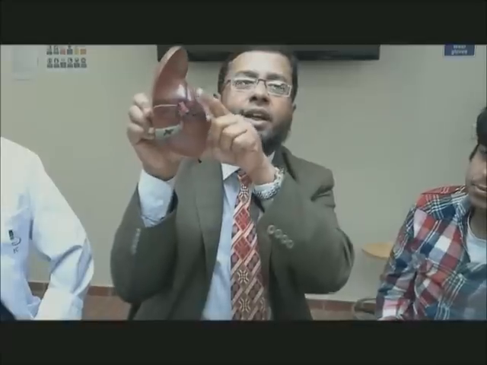Here you can see that there are two small lobes present. What are those? The upper one is the caudate lobe. What is it called, caudate or caudate? Caudate.